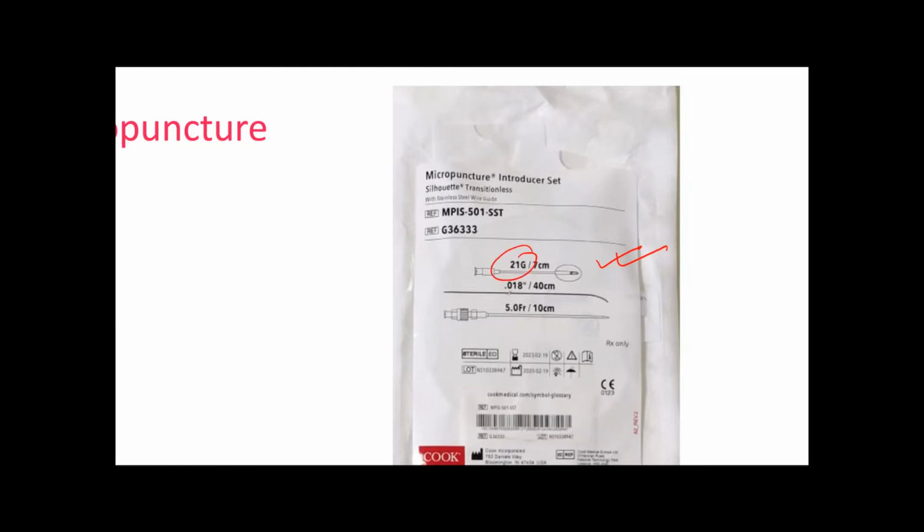This 21 gauge needle is very thin, and it's compatible with an 018 wire.